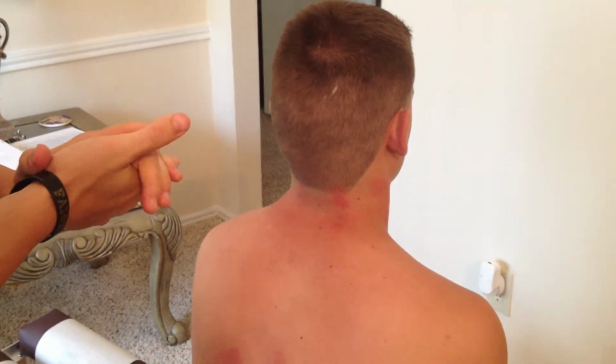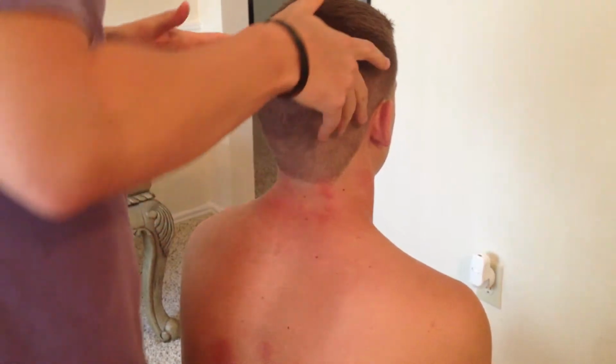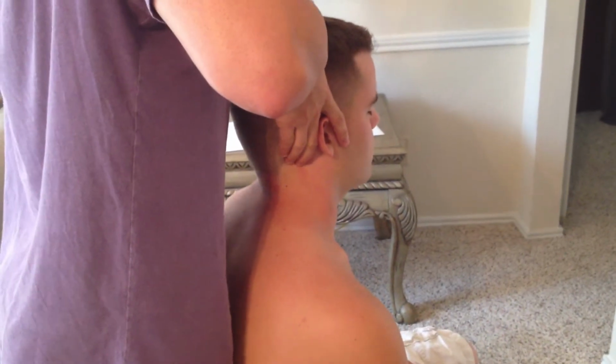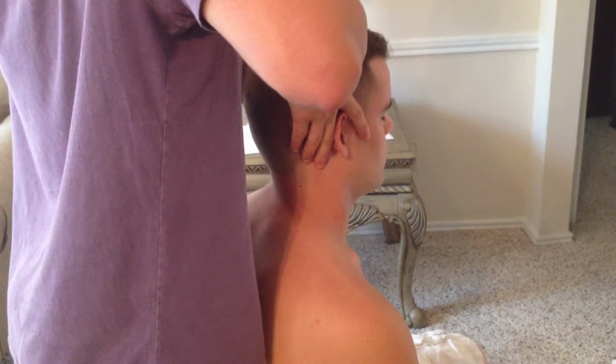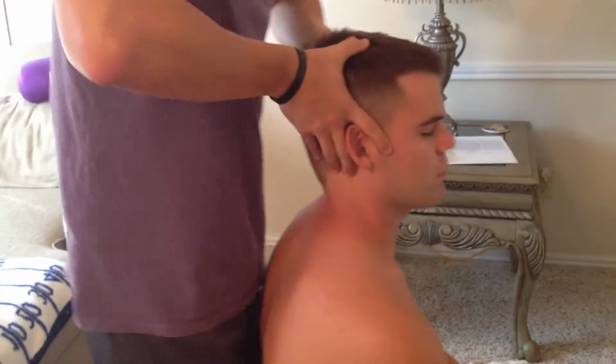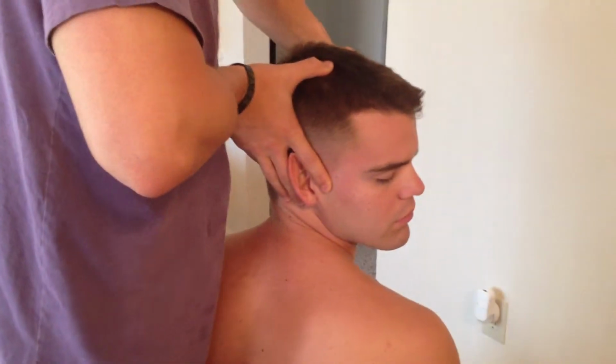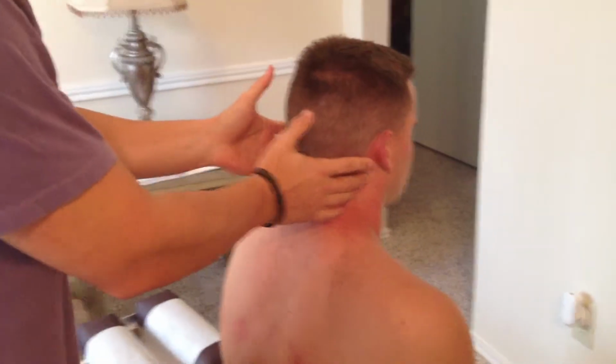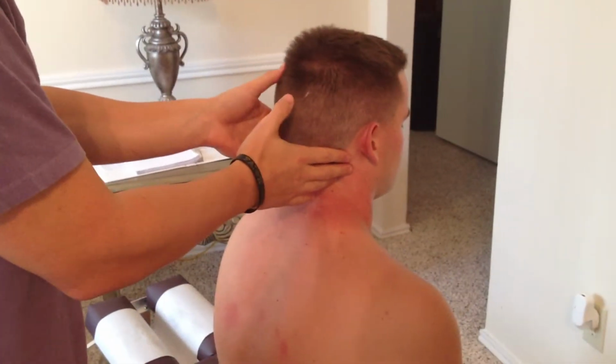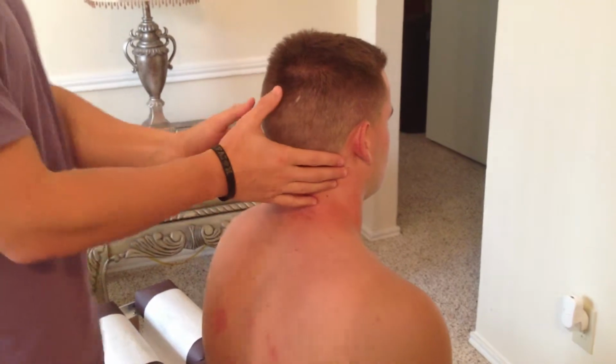And now we assess the rotational component, in which I place my middle finger on the patient's TVP of the Atlas. I'm going to rotate the patient's head to the left and spring through, and to the right, spring through, and there is a rotational restriction upon rotation to the right.